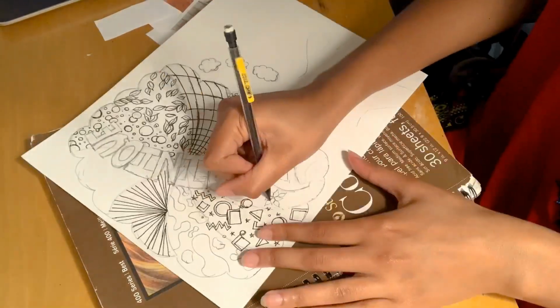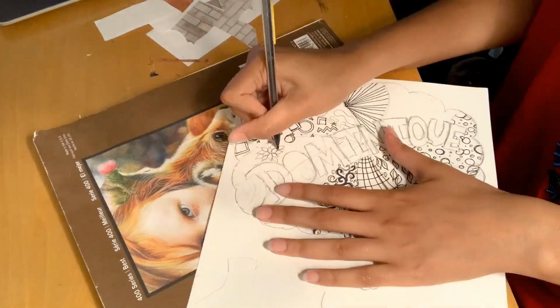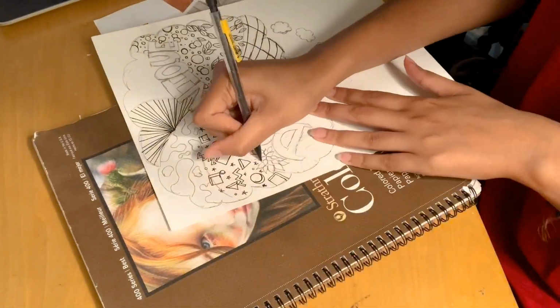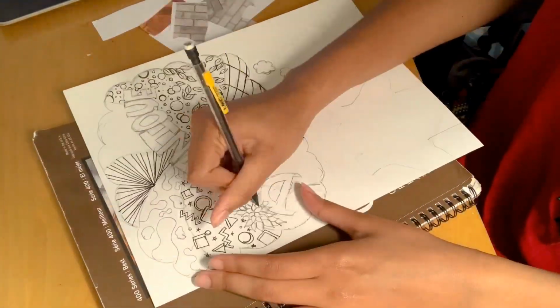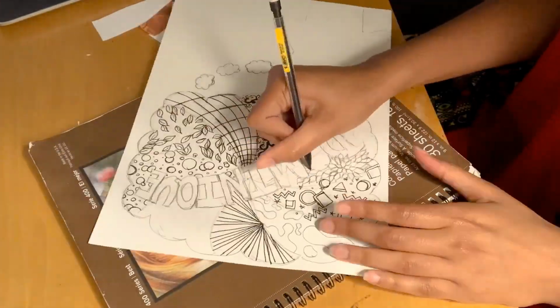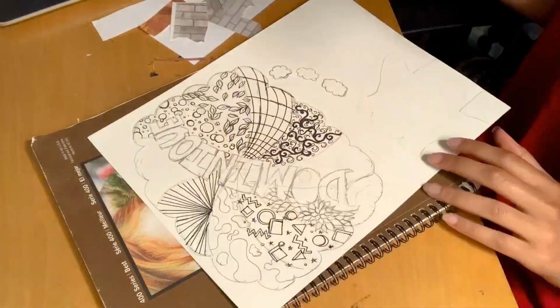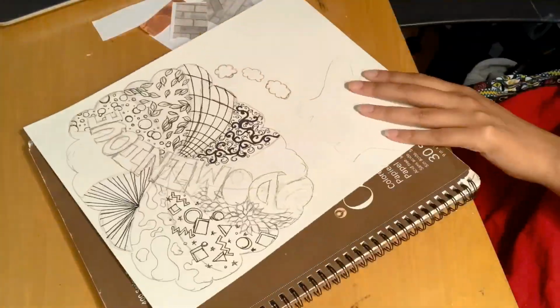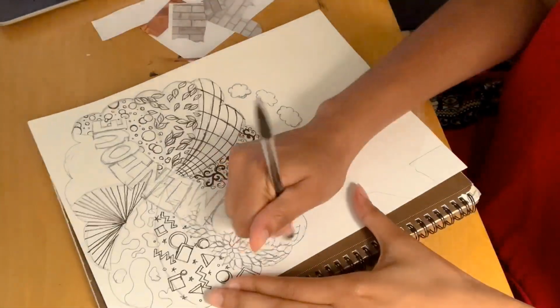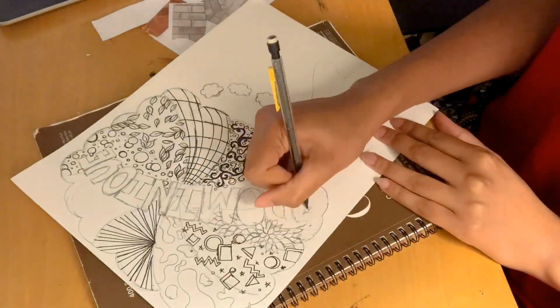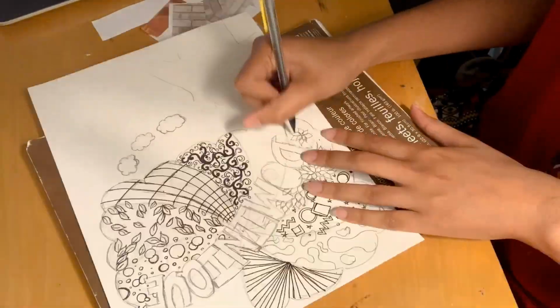These patterns are done with Sharpie markers that are of different thicknesses. So sometimes I use a thicker Sharpie, and sometimes I use a finer one, and then sometimes I use an ultra fine Sharpie. This is to get a different quality of line when I create the shapes for the pattern, and it gives it a little bit more depth.